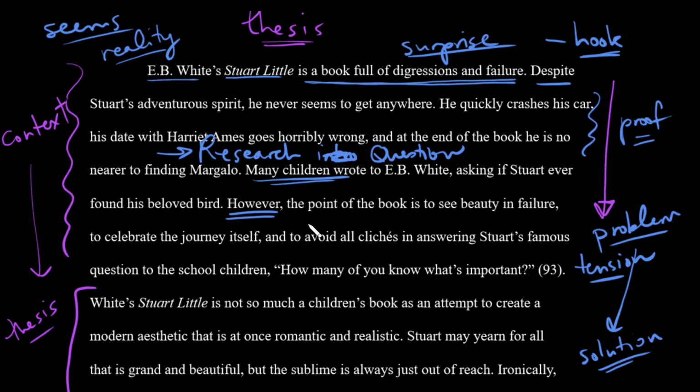This one goes, however, the point of the book is to see beauty in failure, to celebrate the journey itself, and to avoid all cliches in answering Stuart's famous question, how many of you know what's important? Notice that we have a quotation from the book. We can use other quotations as well from critics, but often it's good just to have one quotation in your introduction. Not too many, of course, because then it gets really cluttered, but it might be good just to have one or two quotations to give a bit of a sense of either the criticism out there, the viewpoints of others, or the book itself.